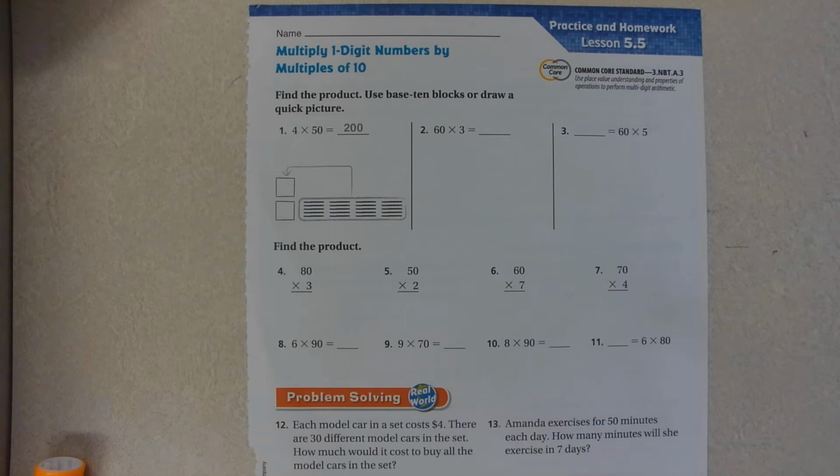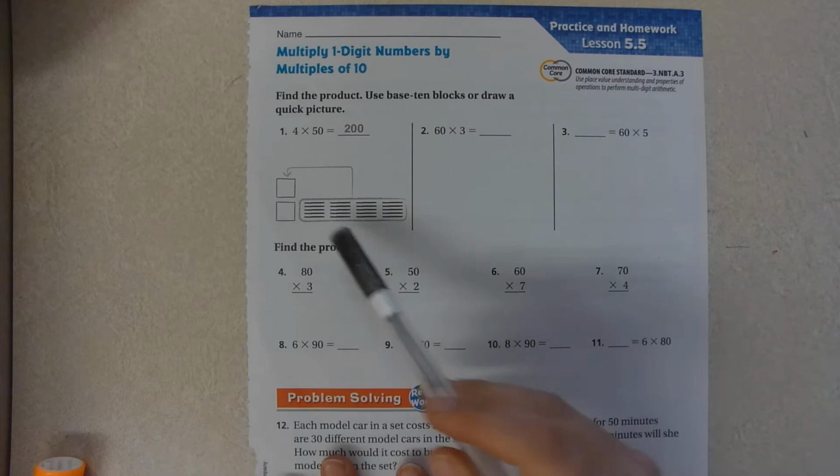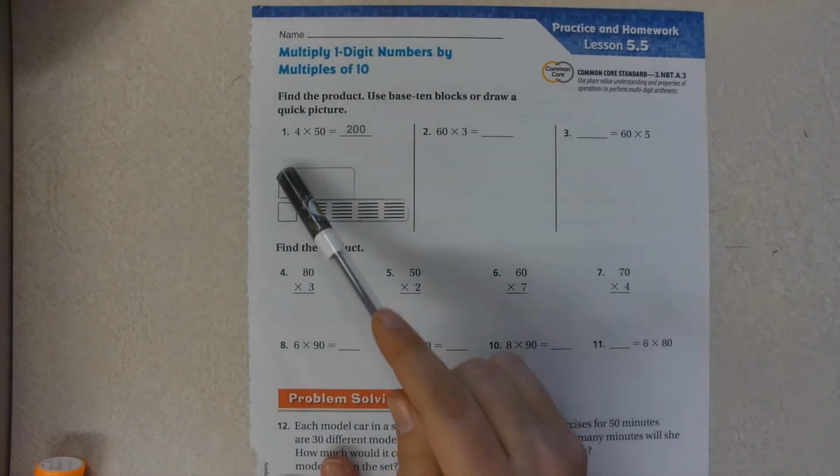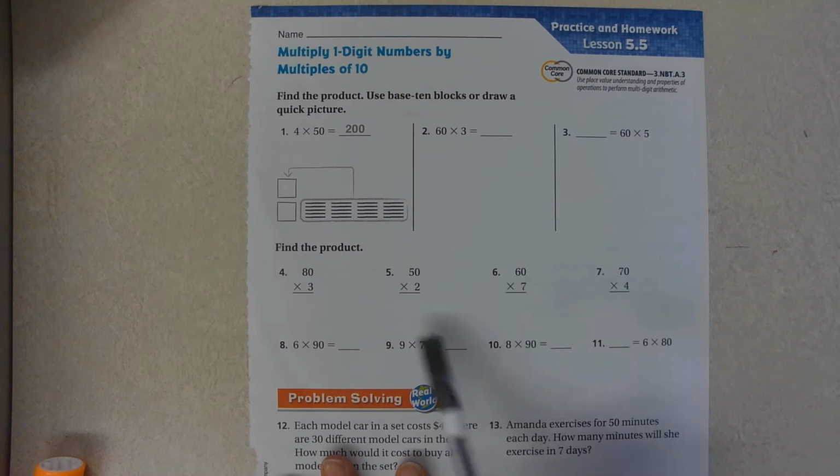Hello boys and girls. Today we are working on lesson 5.5 in our Go Math book. And the whole point of today's lesson is being able to model multiples of 10. And as you can see, this first number gives you a model, correct?